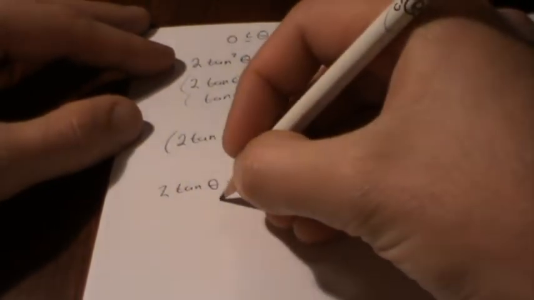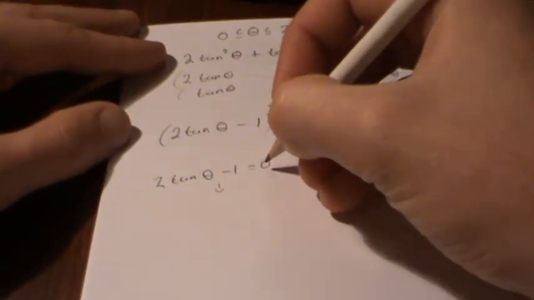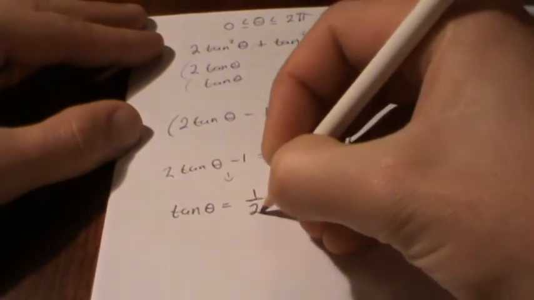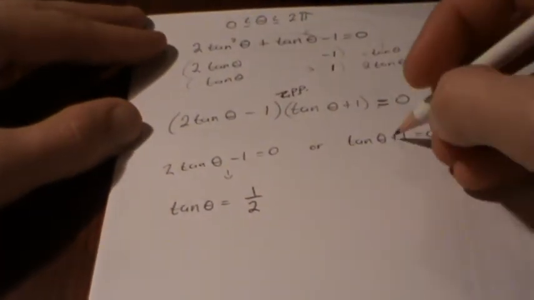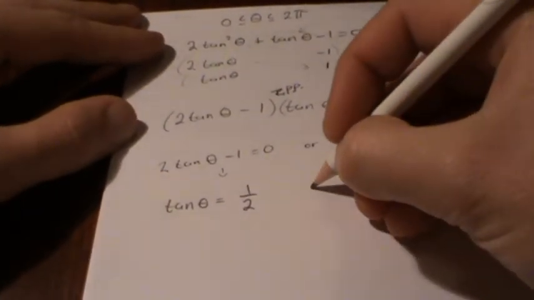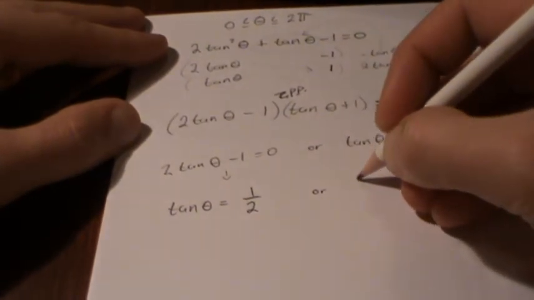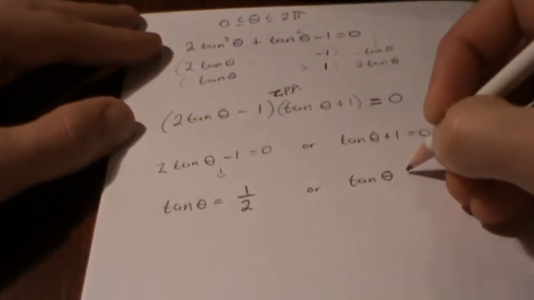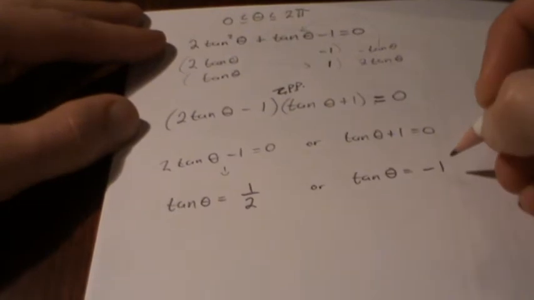And so now I solve this. Add 1 and divide by 2. Tangent of theta is equal to 1 over 2, or tangent of theta is equal to a -1.